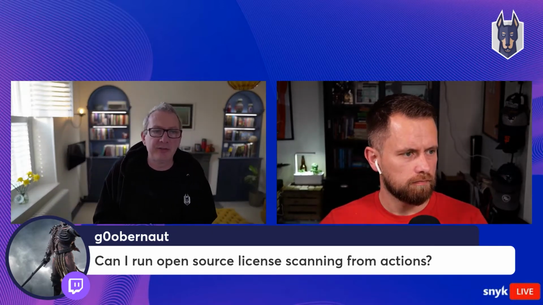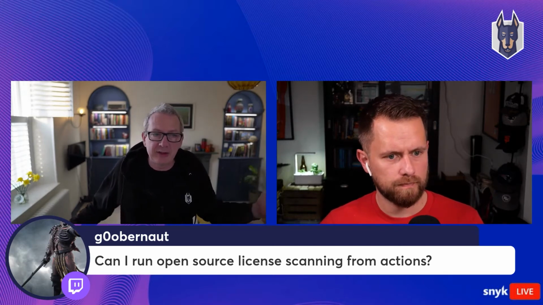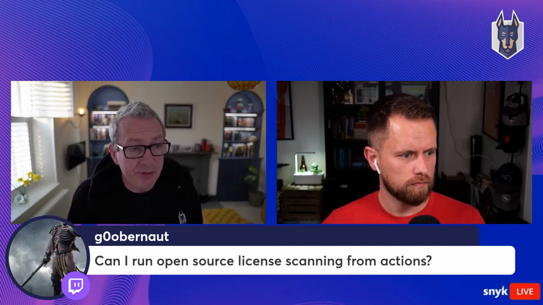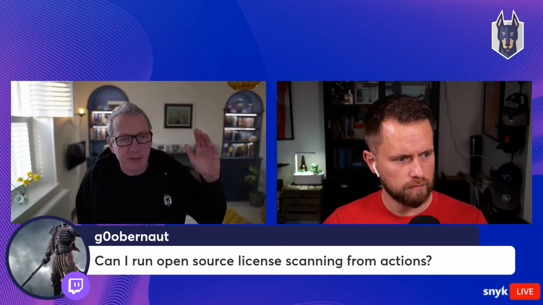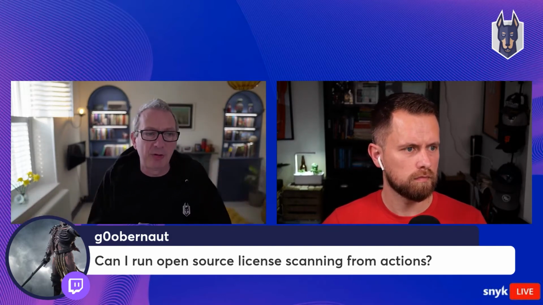Can I run open source license scanning from actions? You can run any kind of scanning you want. Ultimately, in this kind of setting, it's literally just running the Snyk CLI. So anything you can do with the Snyk CLI, you can do here. And that includes if you want to do complex filtering on the JSON, anything you can build a pipeline for.